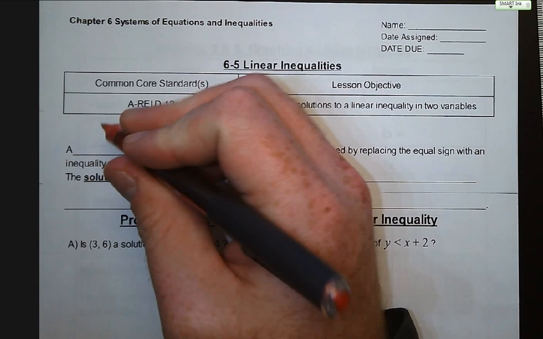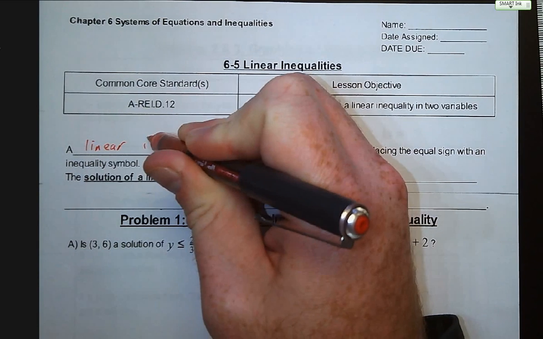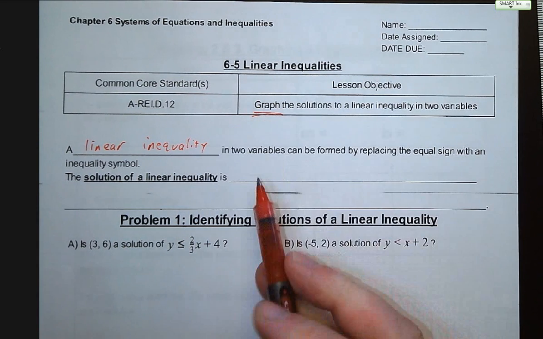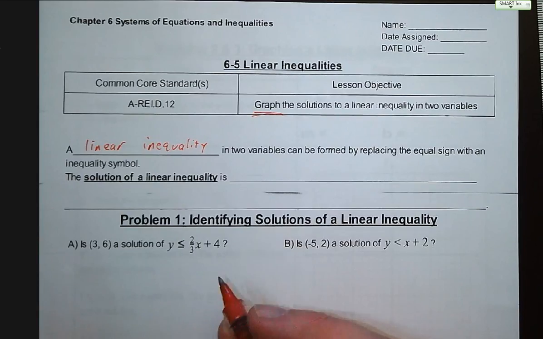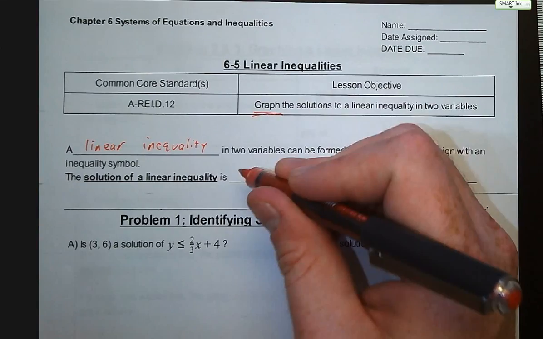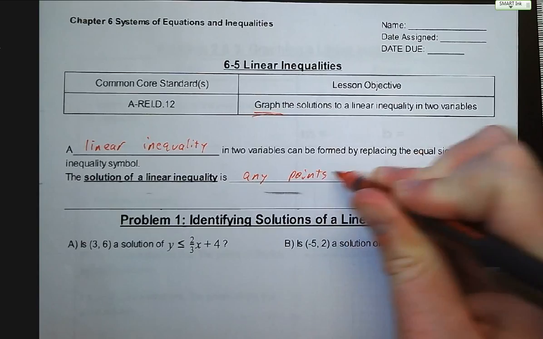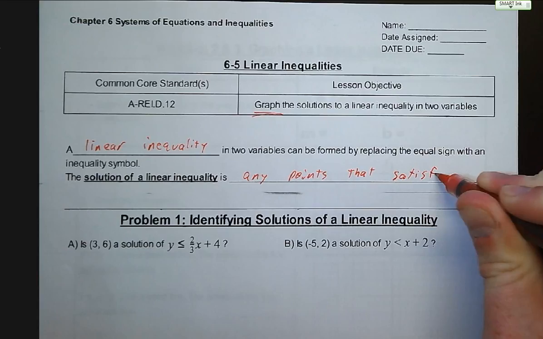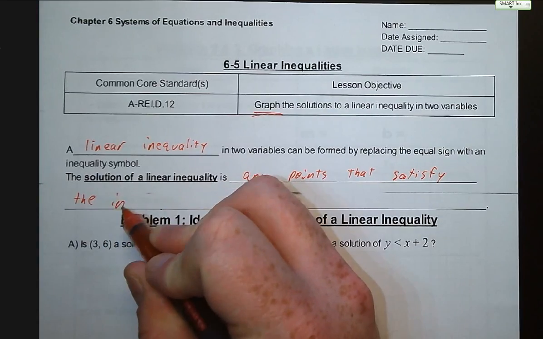So let's just start off with the definition. A linear inequality in two variables can be formed by replacing the equal sign with an inequality symbol. The solution of a linear inequality is any points that satisfy the inequality. All right, so there's lots of solutions to these kinds of problems.